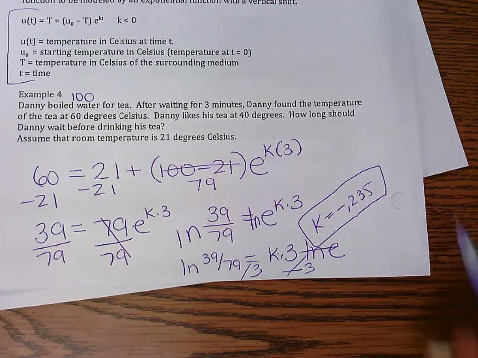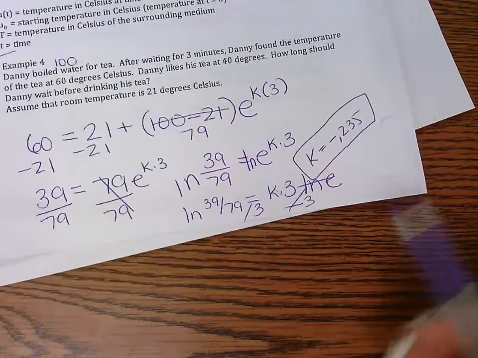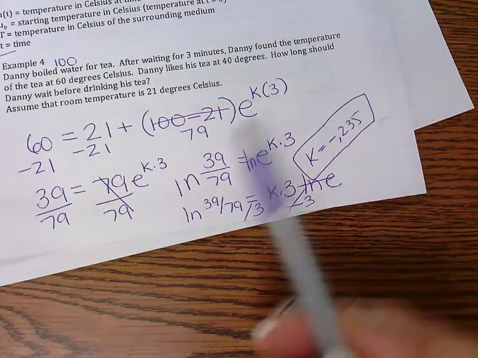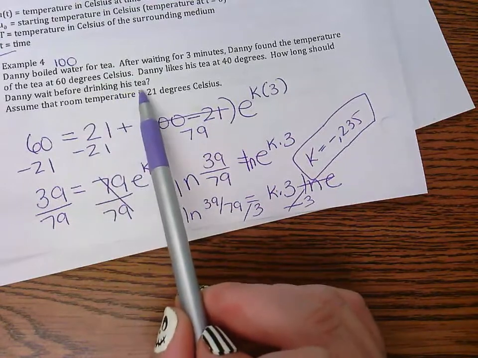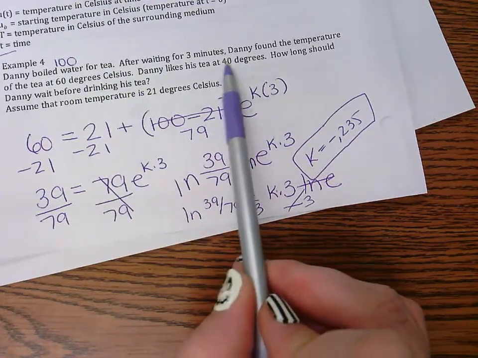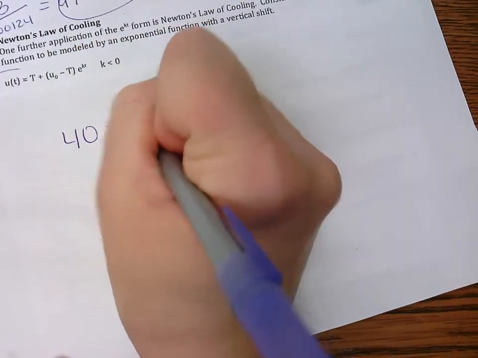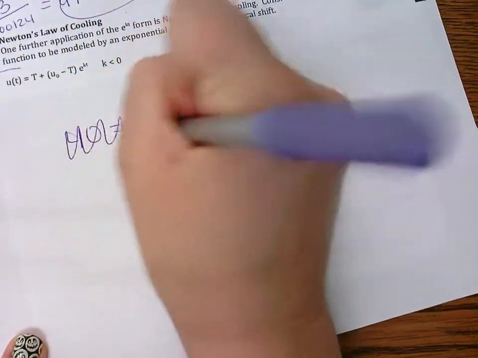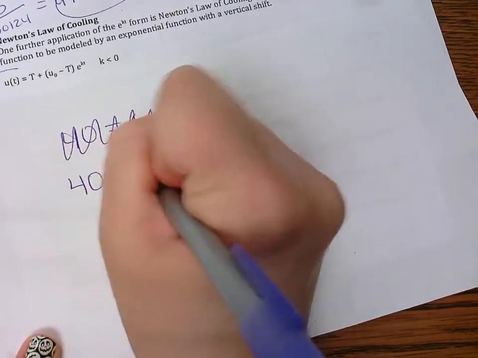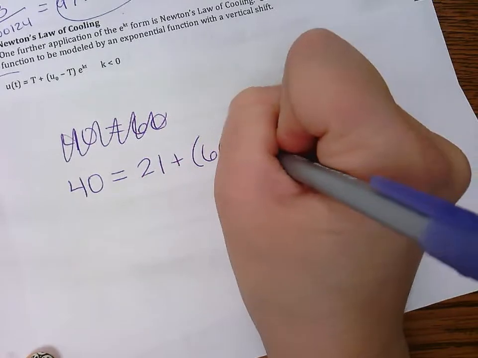So my last step before being done for today, this is hard math. This is like the hardest thing that you need to do with logs and exponents. So k being this, now I'm going to reset up the problem. It says how long should he wait now before drinking his tea? He wants his tea to be 40 degrees. The current tea is 60 degrees. So we're going to reset up the problem. We want u of t to be 40. The surrounding medium is 21. The starting temperature of the tea is 60, minus 21, e.